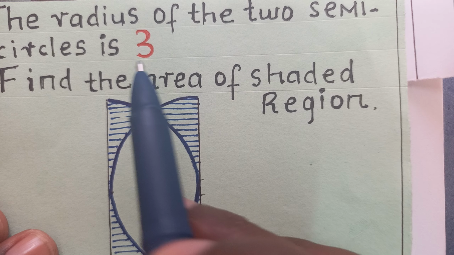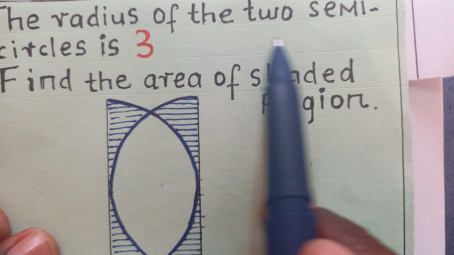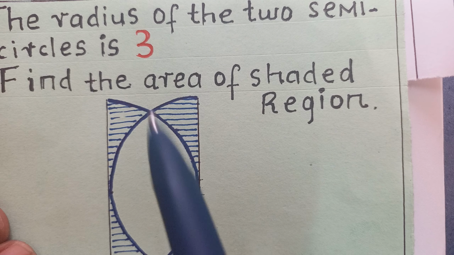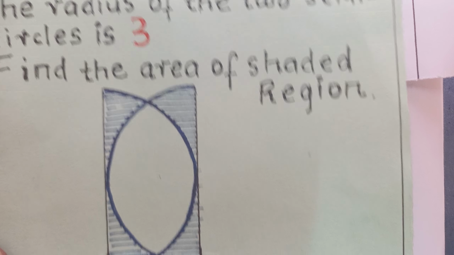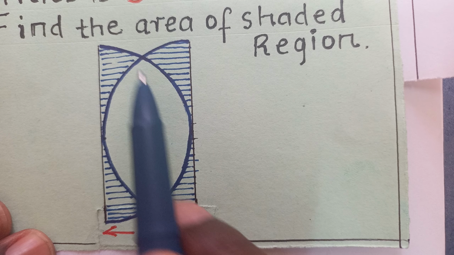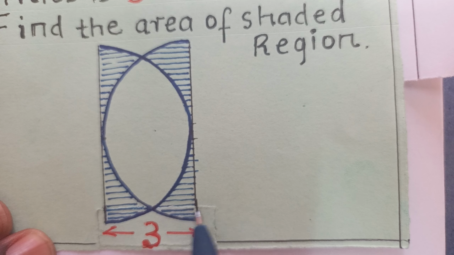Guys, I read the question. The radius of the two semicircles is 3. Find the area of the shaded region. And so guys, we have these two semicircles. This is one of them and this is another.